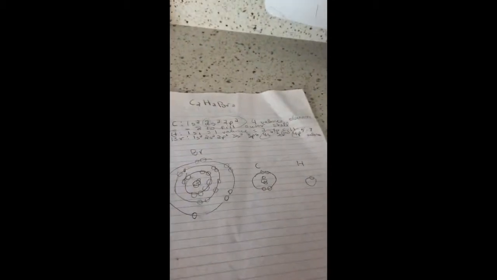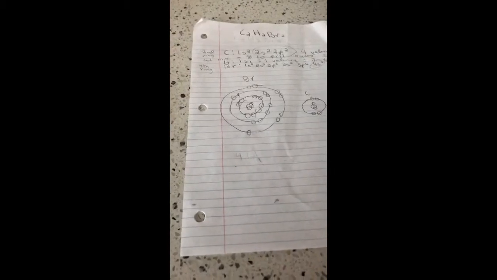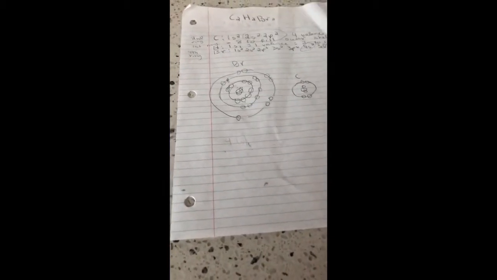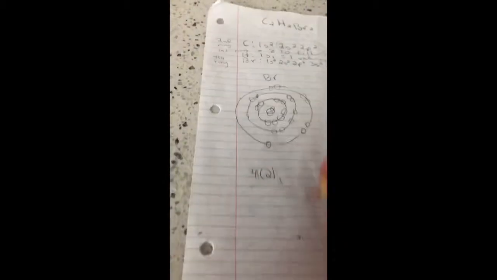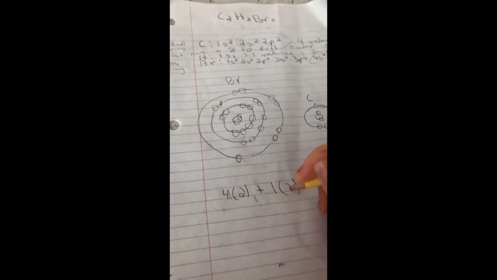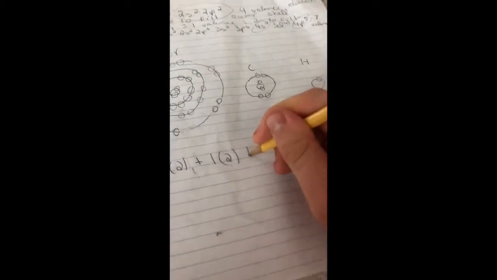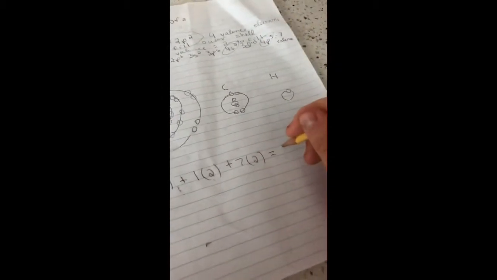Okay, so before we talk about electronegativity, I'm just going to figure out how many valence electrons we'll have in the actual structure of the entire molecule. So for carbon, we have 2 carbons and 4 valence electrons, so we'll do 4 times 2, plus hydrogen, which is 1, and we have 2 of those, plus bromine, which is 7, so 7 times 2, and that equals 24 valence electrons.